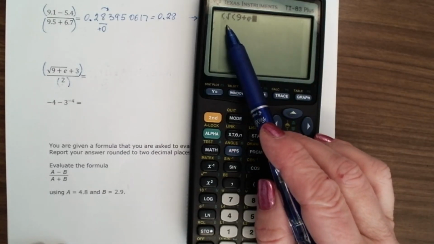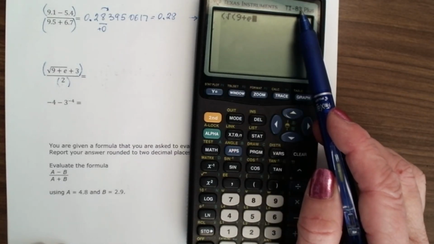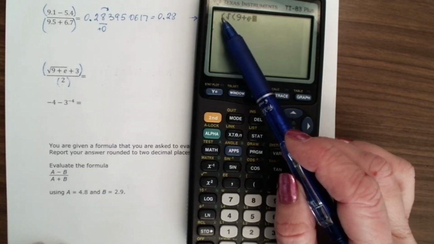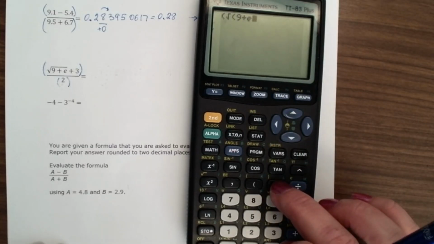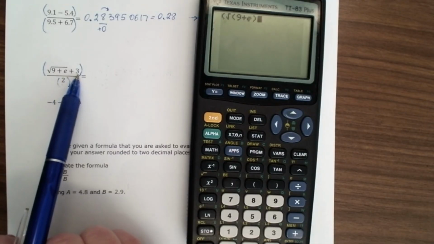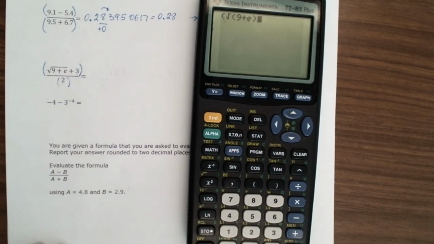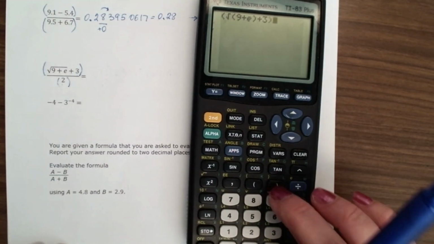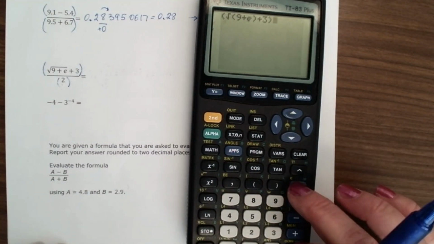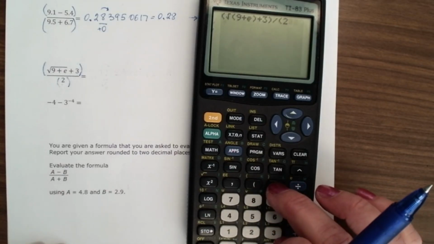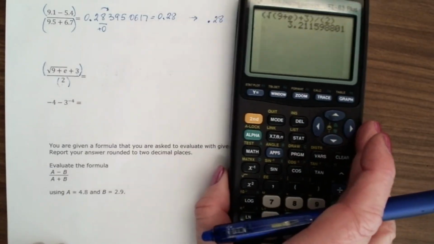Be careful here. In a TI-83 calculator, you have parentheses as soon as you press square root. So you have to close the parentheses. Then you have plus 3 that is outside of our square root. So we will say plus 3. Then we have this parenthesis, so we will close the parenthesis, divide, open the parenthesis, close the parenthesis. And this is the answer.